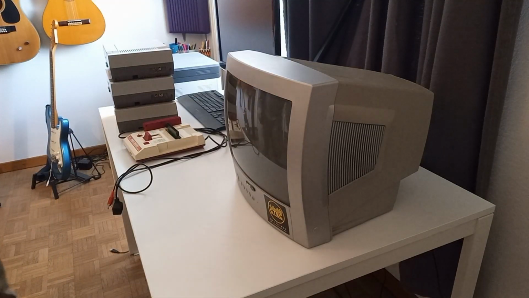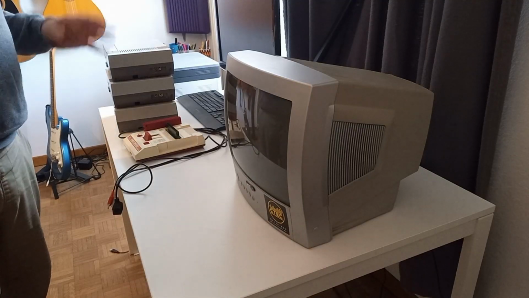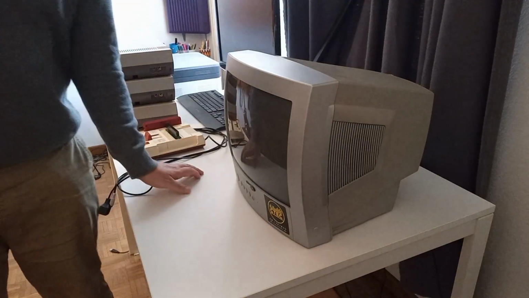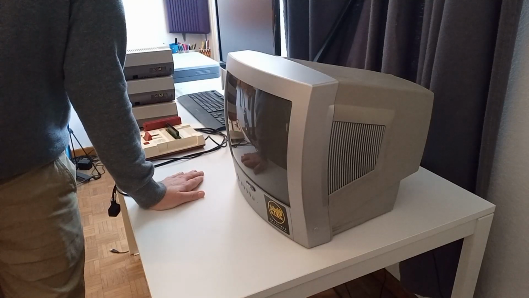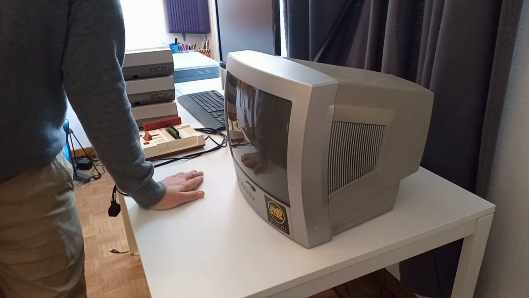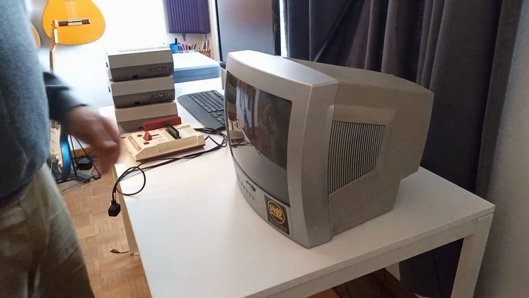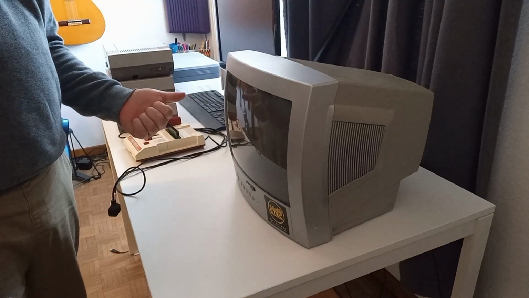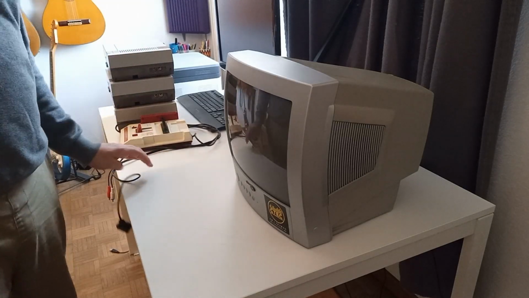So, clone consoles. There are three types of clone consoles. One uses regular chips for the CPU, PPU, and APU: central processing unit, and then picture and audio processing units. Original chips in there, that's one option, which is equivalent to these in most cases.